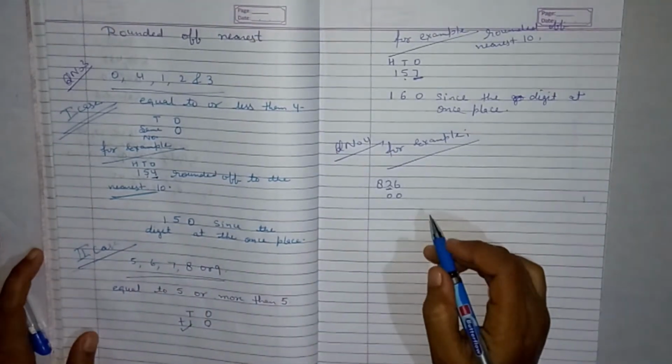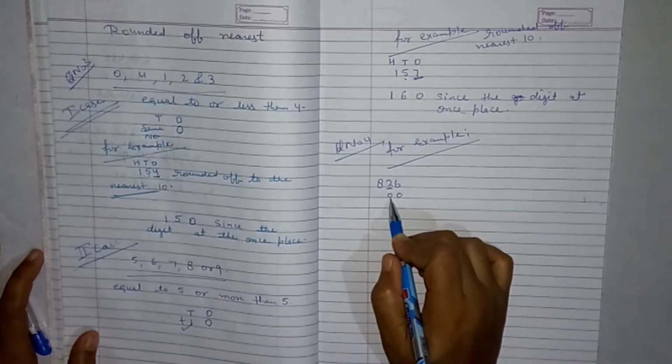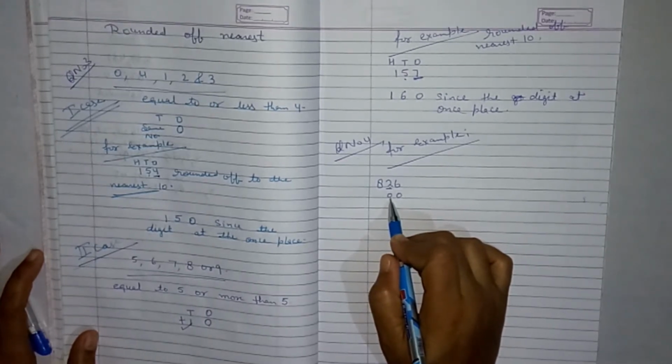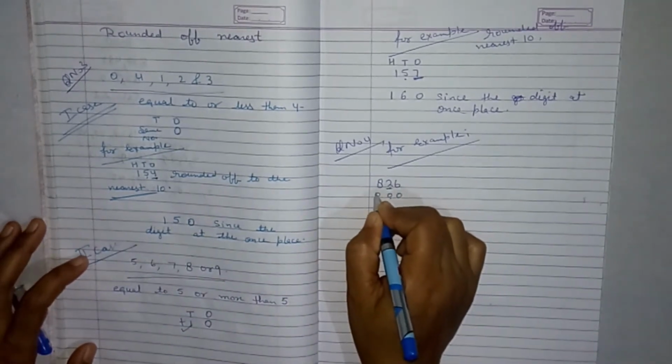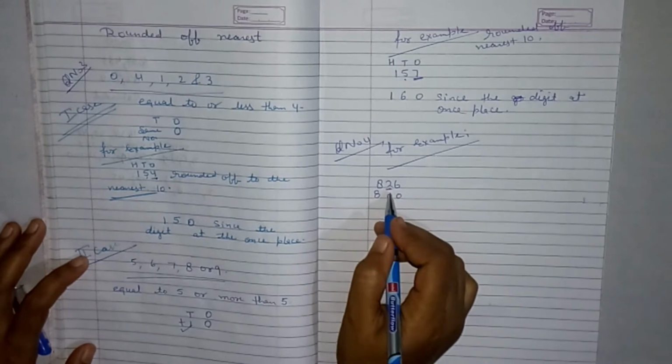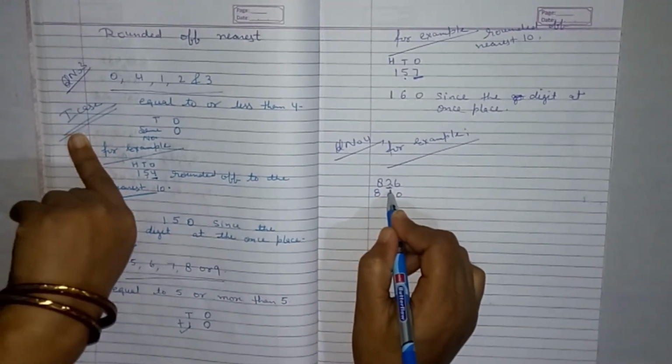The digit at the 100 place remains the same. Why? Because it is the first case, which has 4 or less than 4.